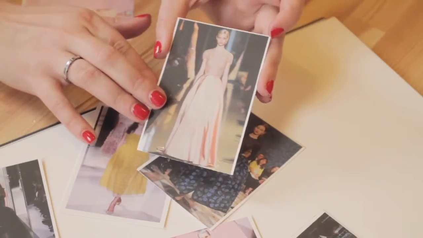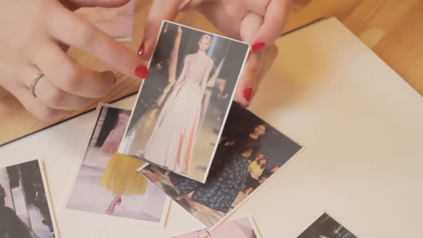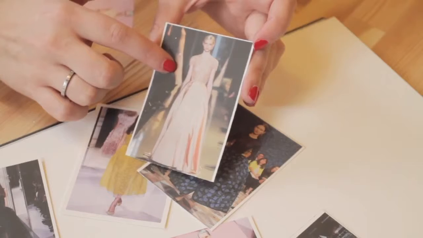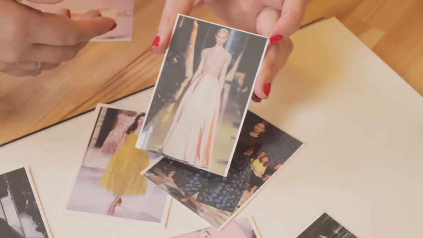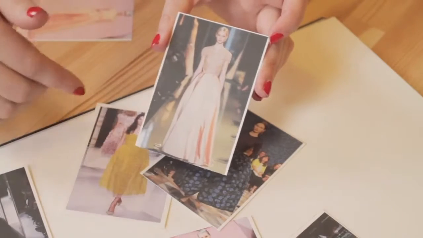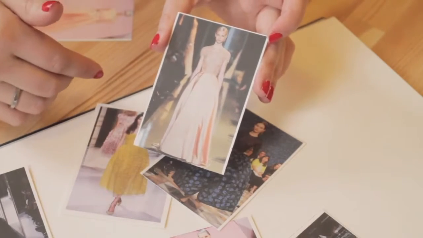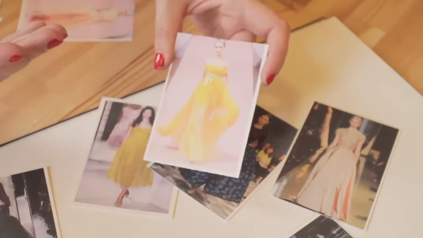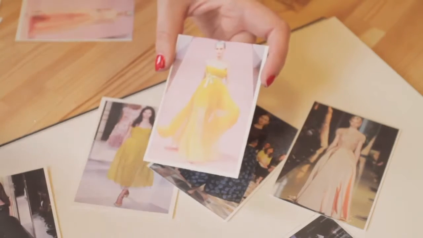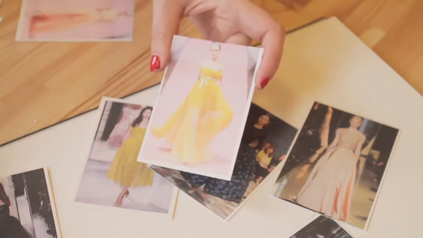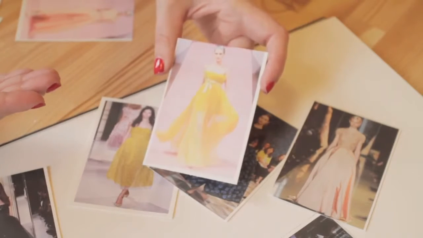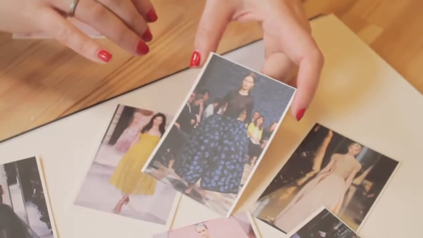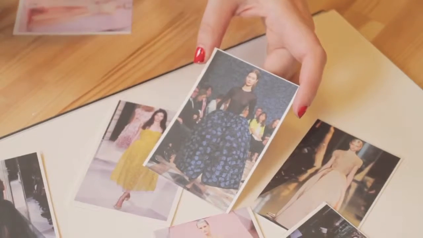Same with this one. It's really simple, but it has texture up top, and it has a really nice flowing bottom. You can play with the folds in the fabric and the sheen of the fabric. This one, it just makes this really beautiful look where it's flowing back and forth, and that's something you can easily capture with watercolor. This Dior look is really striking to me.